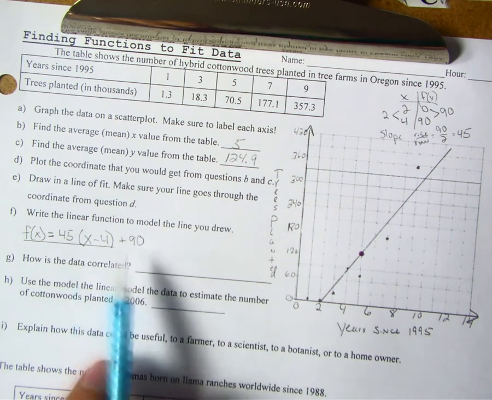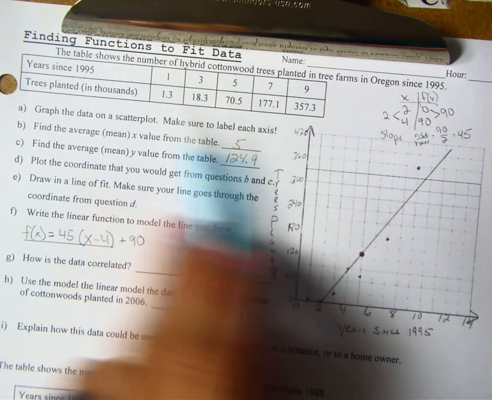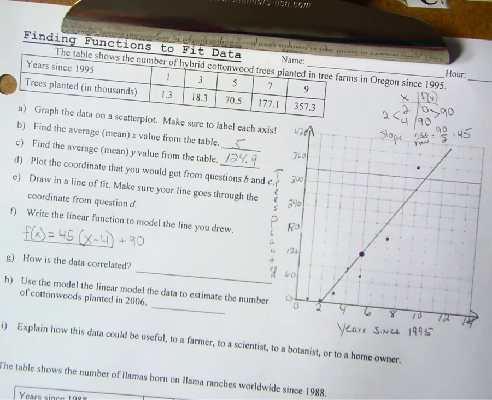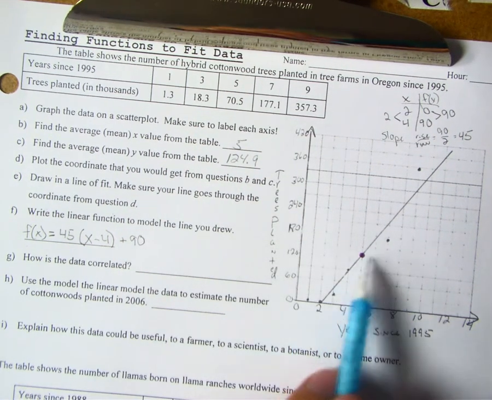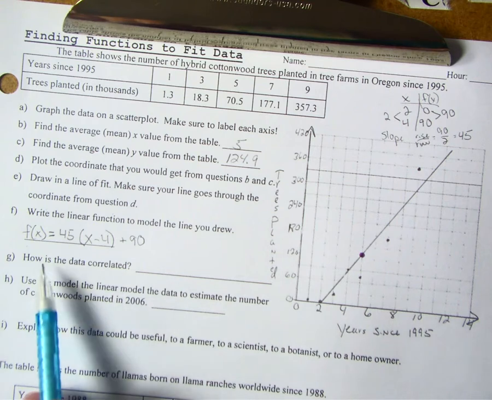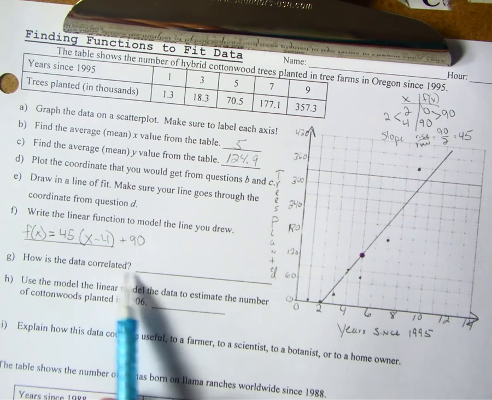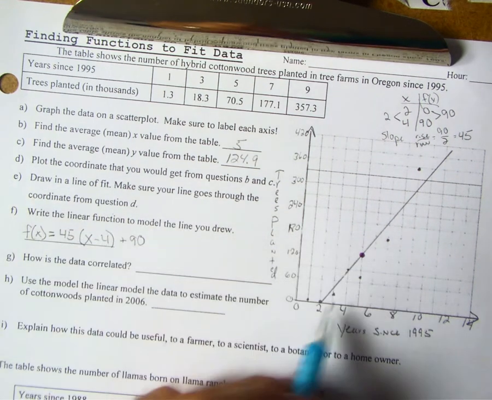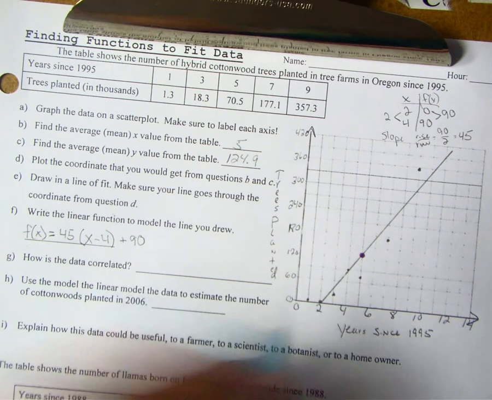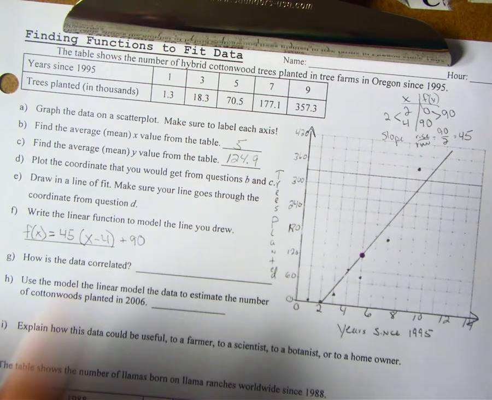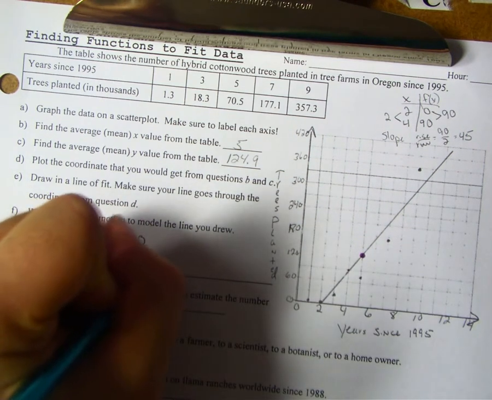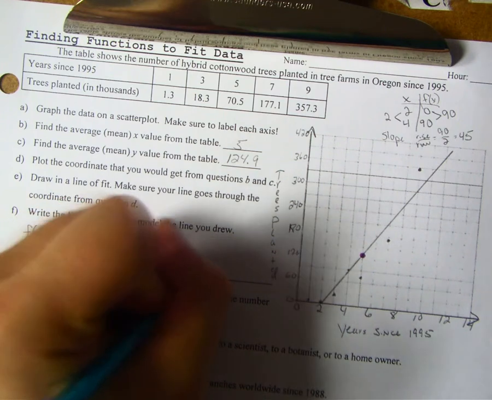And I can put that in my calculator, and I can look to see how close these values are to it. Again, you're going to see they're going to be off a little bit. And then it talks about how is this data correlated. And this, if you look at it, it's got a positive slope. Right? It's not close to 0. It's going to be a positive correlation.